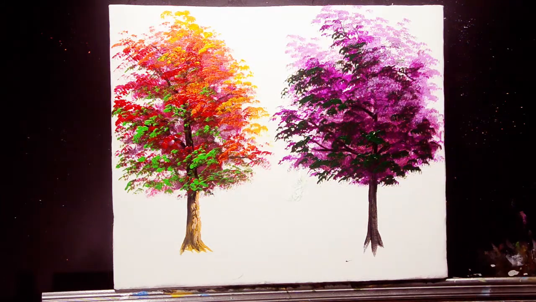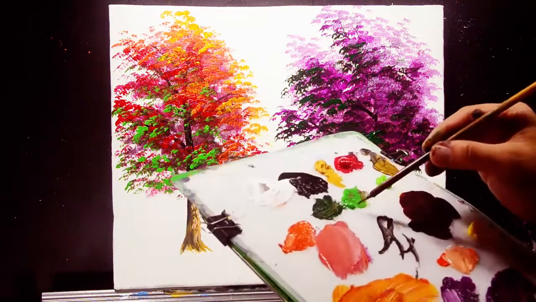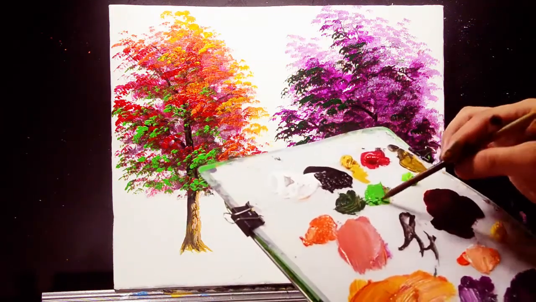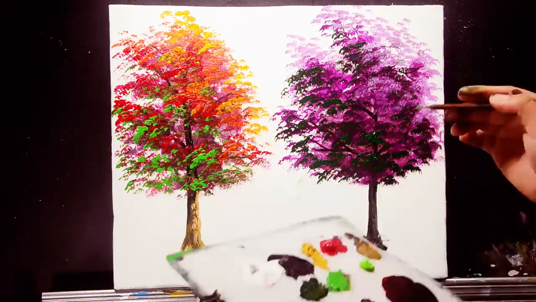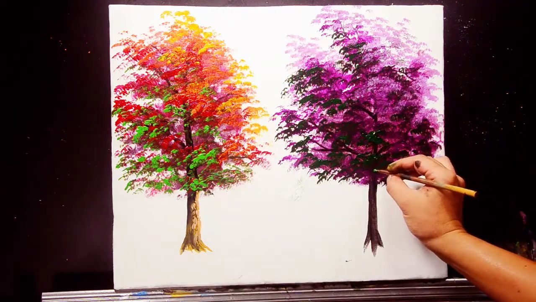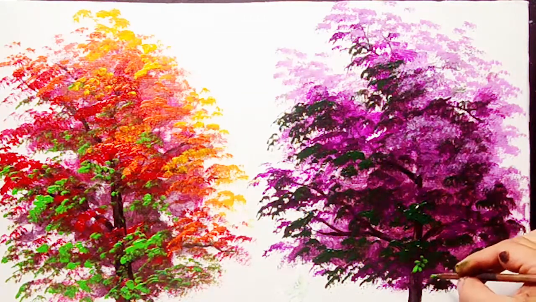To add detail of these leaves here, I'm going to use the number 0 brush, pointed brush. To add more detail, I'm going to use the light green color to create more leaves effects here, making smaller leaves.